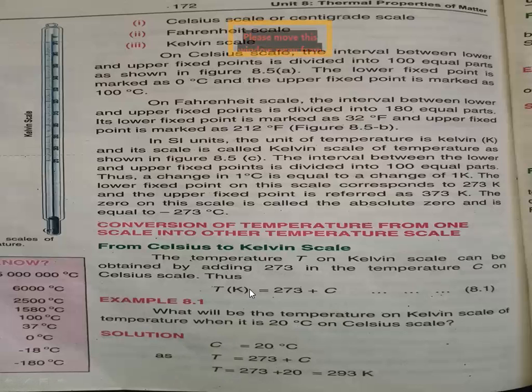I will use this formula, which I explained just now, equation 8.1, because I am given temperature in Celsius and I want to find the temperature in Kelvin. I will just put in the values. Celsius value is 20 degrees Celsius. So T of K equals 273 plus 20. So my temperature in Kelvin will be 293 Kelvin. If I am given temperature in Celsius, I can go into Kelvin. If temperature in Celsius is 20 degrees, then our temperature in Kelvin will be 293 Kelvin. So this is the formula in which we go from Celsius to Kelvin scale.